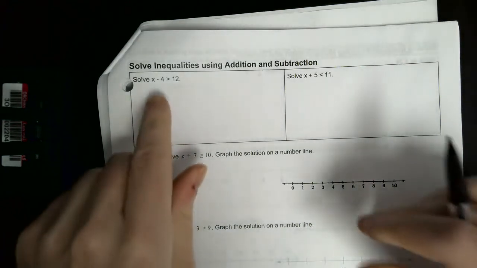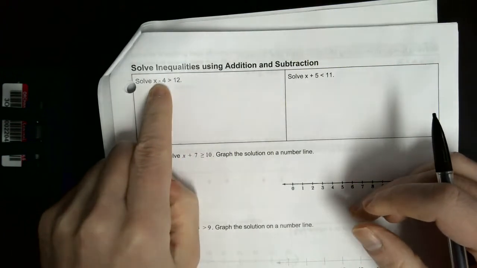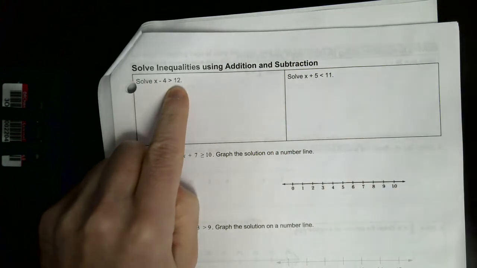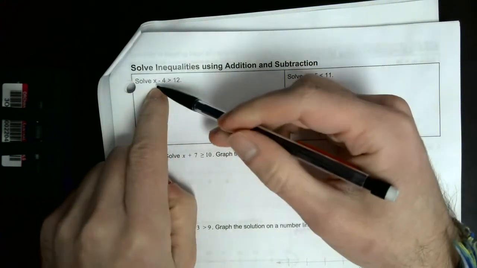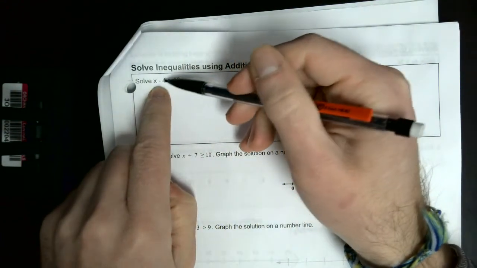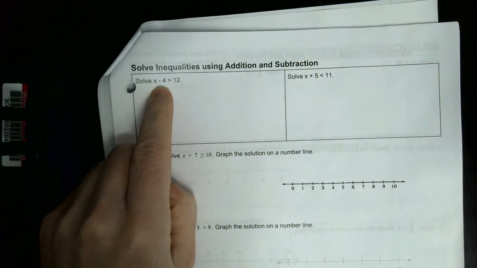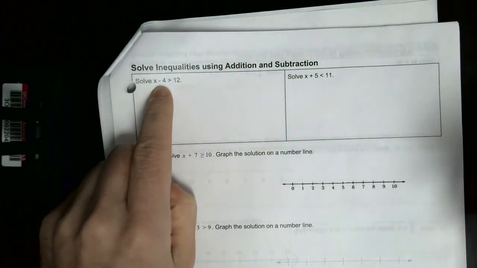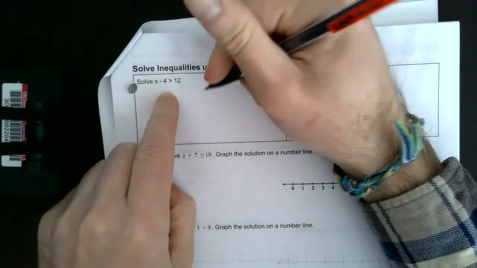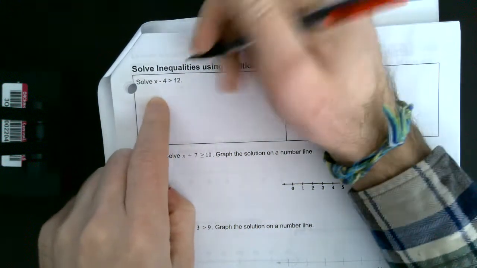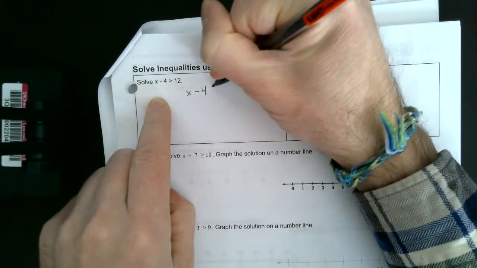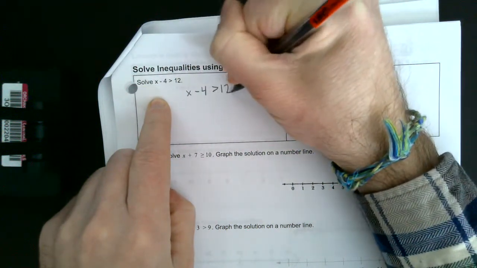All right. So here we have an inequality. X minus 4 is greater than 12. Now, we could probably figure out what x would be. However, solving it, or getting the x by itself, getting rid of this minus 4, might help us understand the inequality more easily, because then we don't have to deal with that minus 4 there. So the first step to solving an inequality is writing x minus 4 is greater than 12. We're just going to rewrite it.